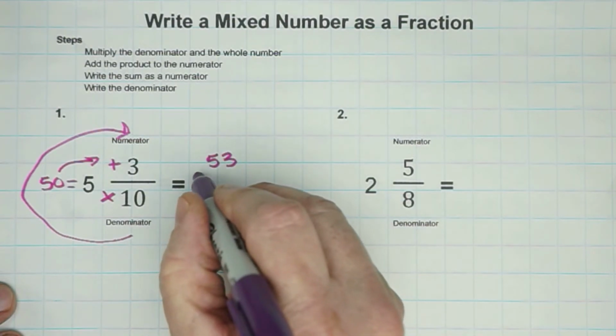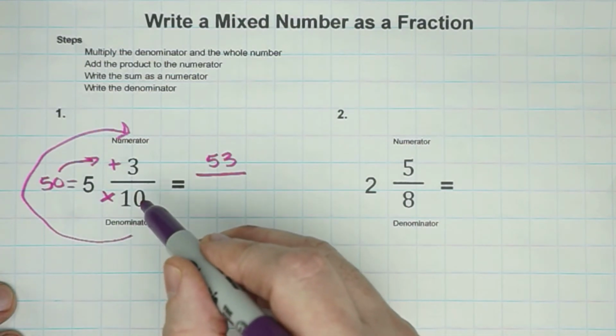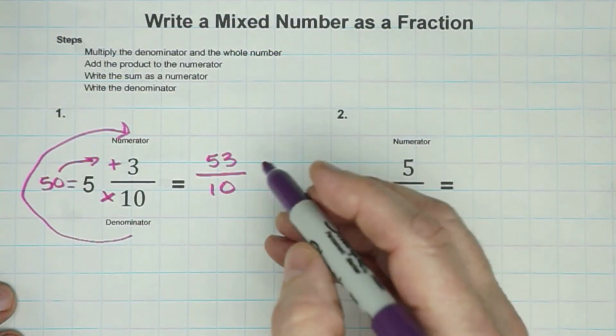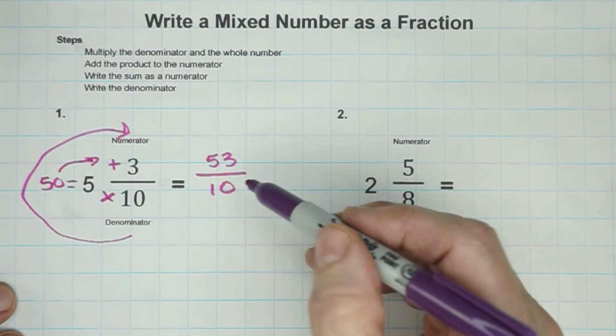Remember, that's the top of our improper fraction. Are we done? Not yet. We need to write our denominator, which is easy because it's right there. And our answer would be 53/10. That is our improper fraction.